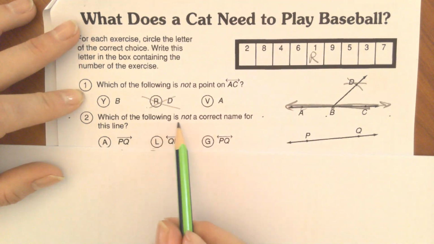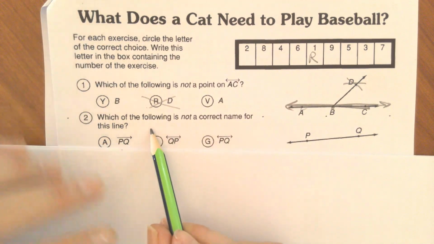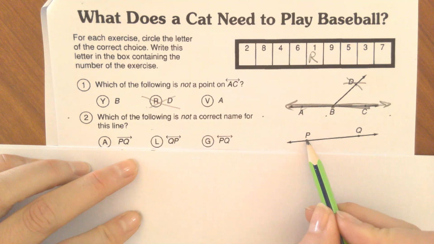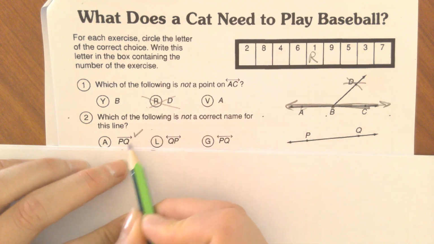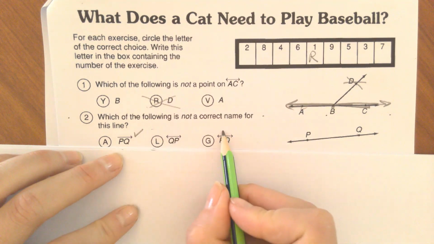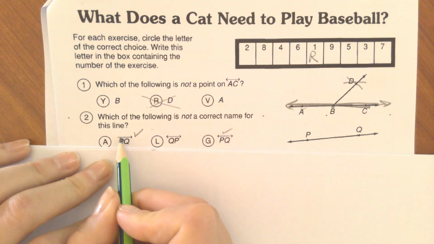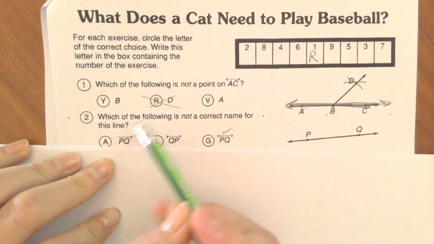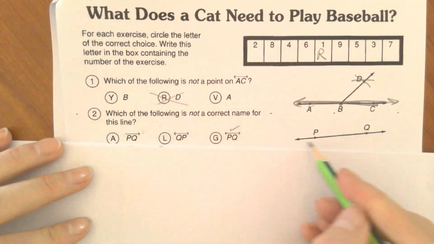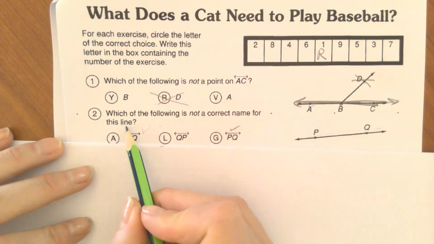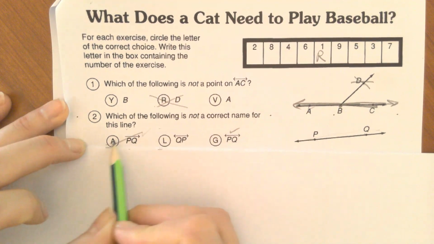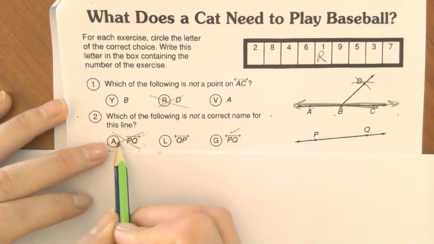Which of the following is not a correct name for this line? So this I can call it PQ. Oh, wait, that's PQ with the ray symbol on top. That is a ray. So this is not correct right away, because it's talking about a line and this is a ray. So 2 is A.